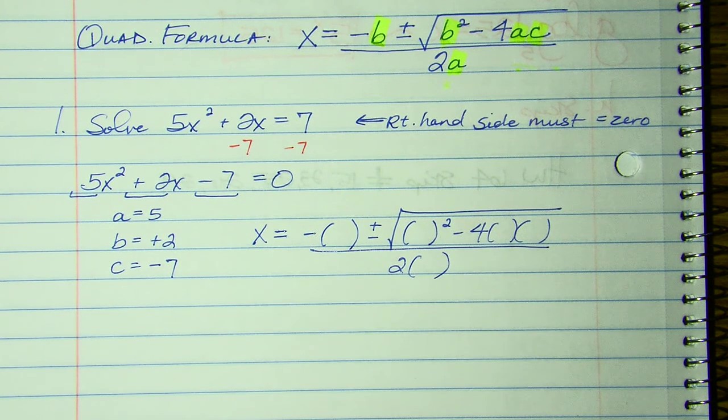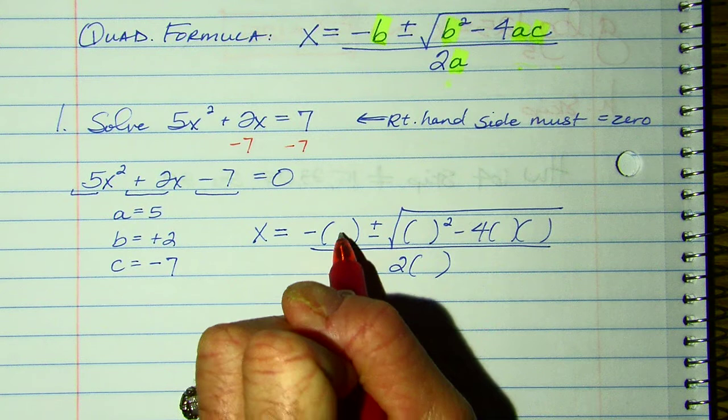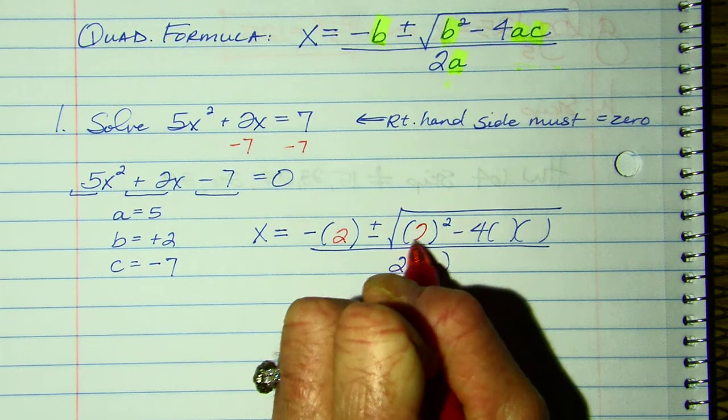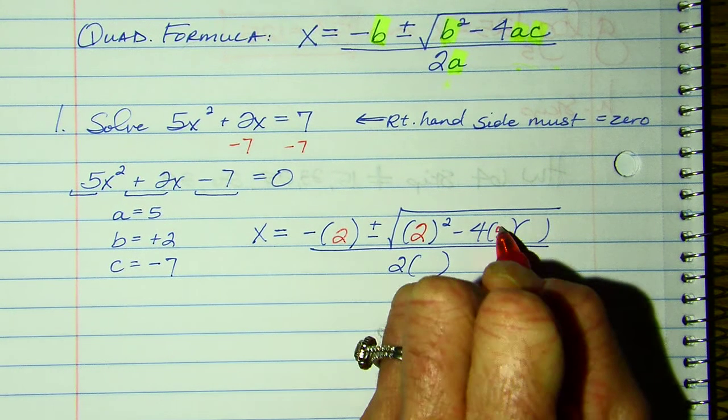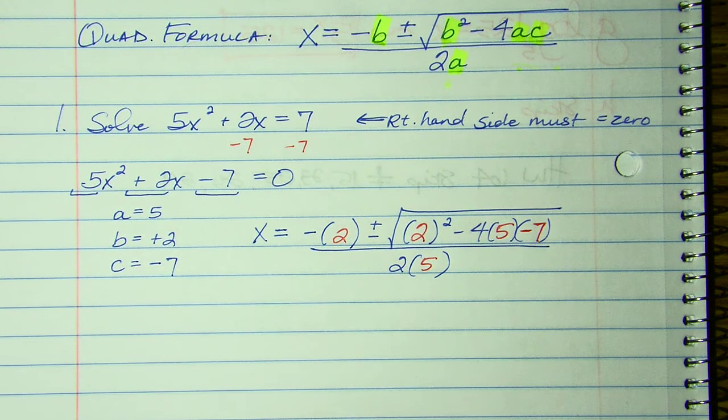Now, I like to use parentheses to plug something in, because it just works out better. So b goes first, so 2, b goes here. A goes after the 4 and in the bottom, and c only goes in one place, and that is the last spot inside the radical.